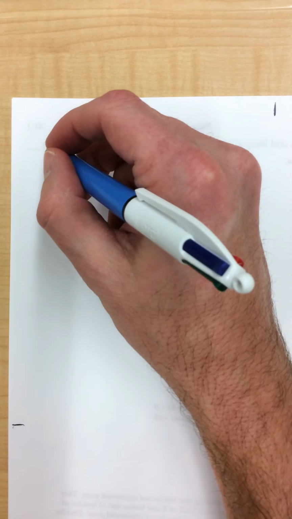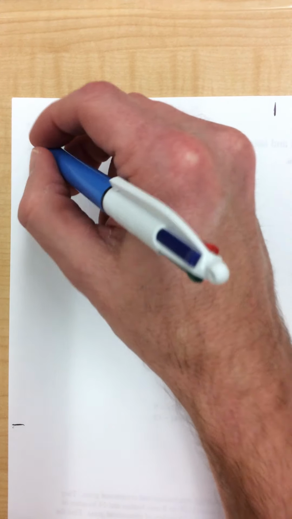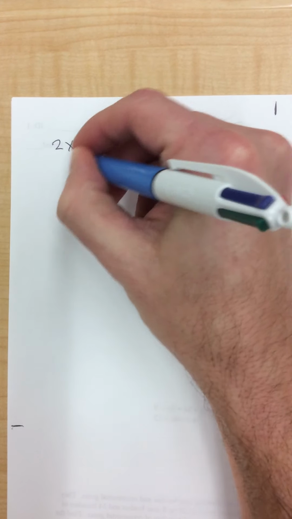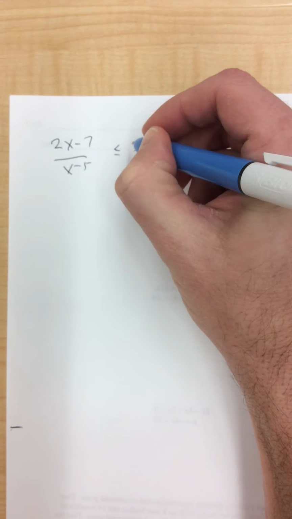Okay, here we go again. So we just have 3 problems to do. So here's our first problem. We got (2x - 7)/(x - 5) less than or equal to 3.